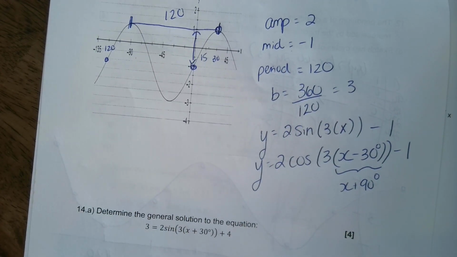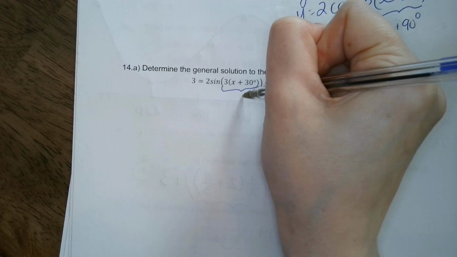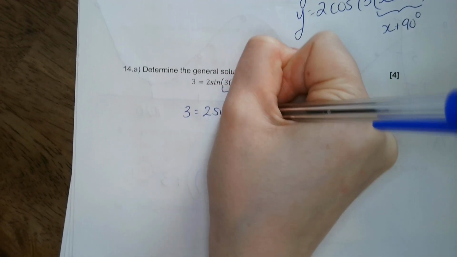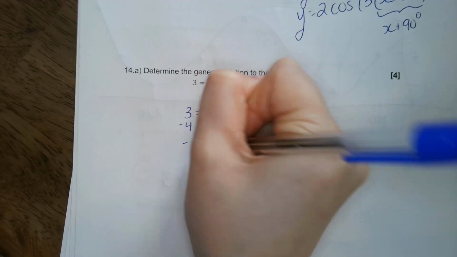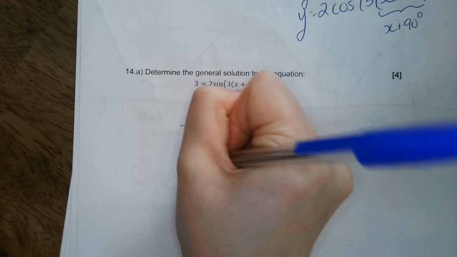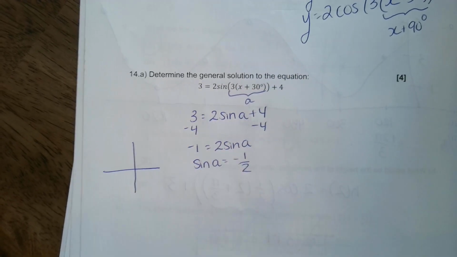Beautiful. Last guy, determine the general solution to this equation. Always take whatever's in your sine or cosine and replace it by an a. It just makes the solution a little tiny bit easier to see. I need to minus 4 from both sides, so I have negative 1 equals 2 sine a, which means I'm solving for when sine a is negative a half.